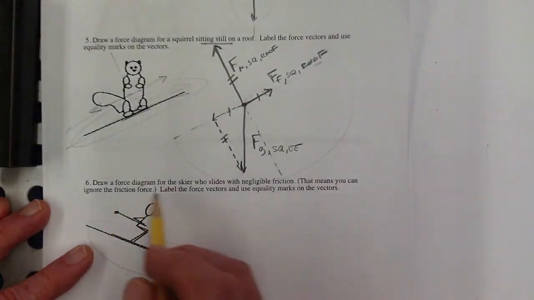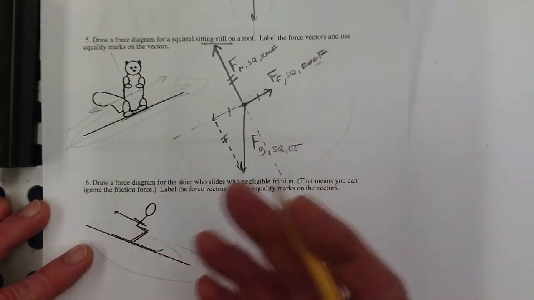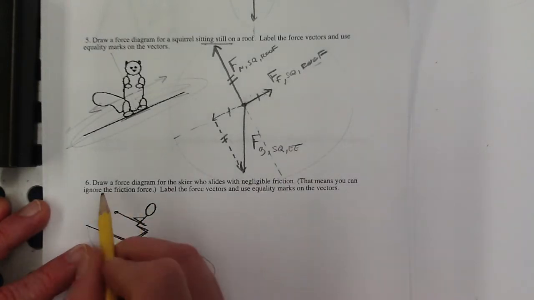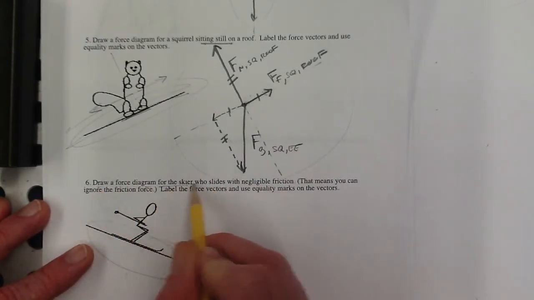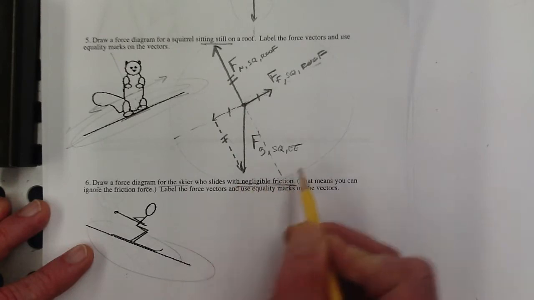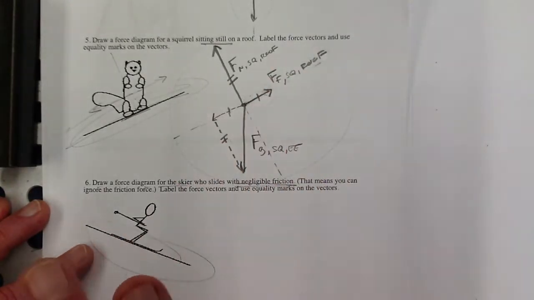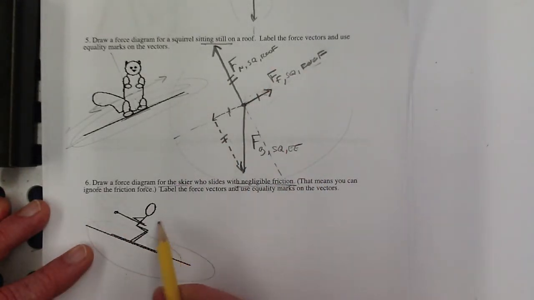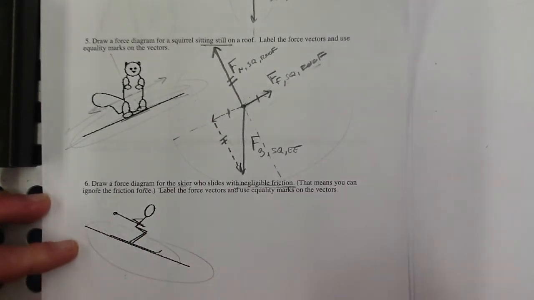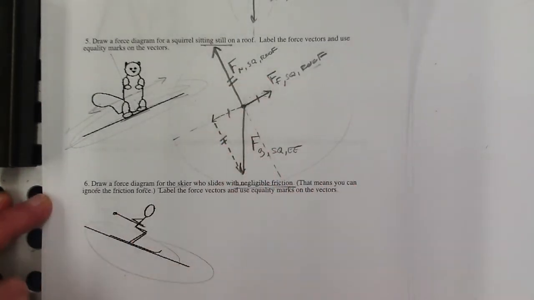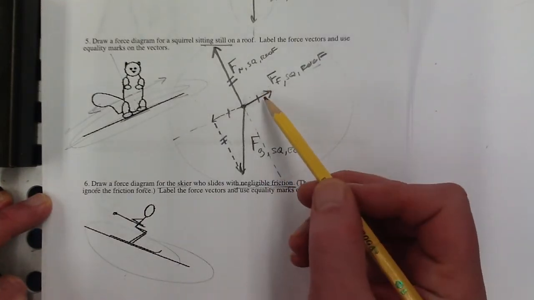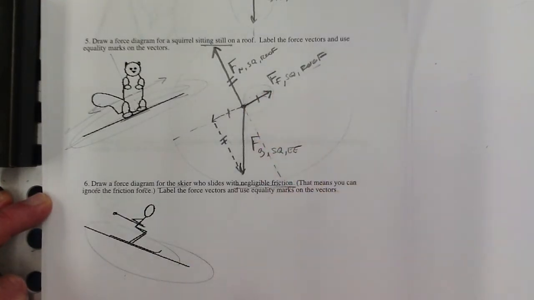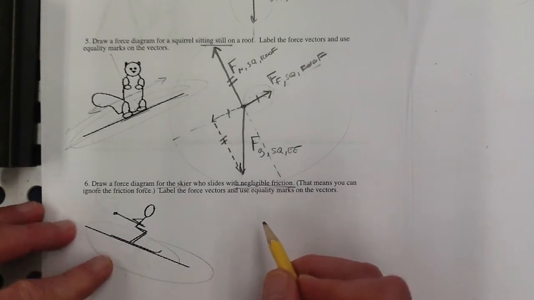Now, maybe before you try it, or maybe you've already tried it, draw a force diagram for the skier who slides with negligible friction. So that means we're going to ignore friction. That means the forces are not going to be balanced. That means this person's going to be speeding up going down the hill. That's what that's telling us. So it's going to look just like our squirrel here, except that there is not going to be any friction. We're just going to leave that out.